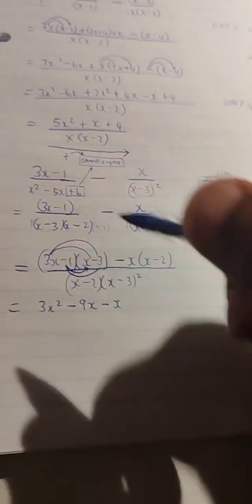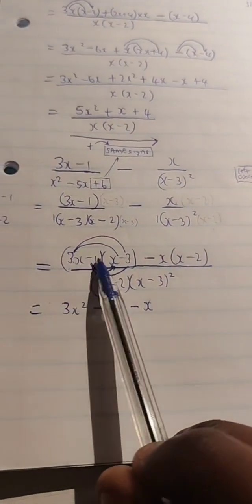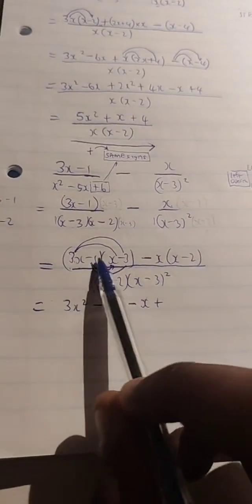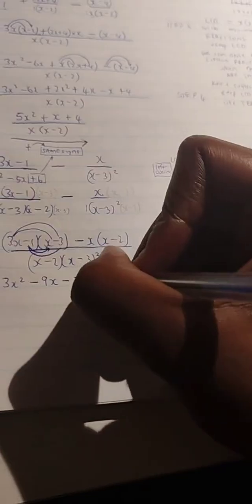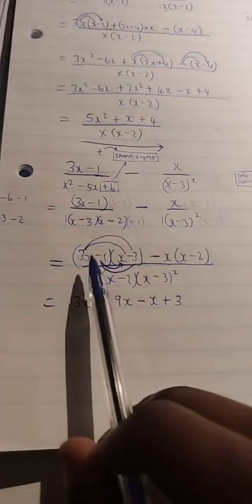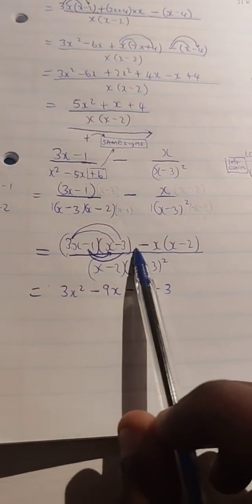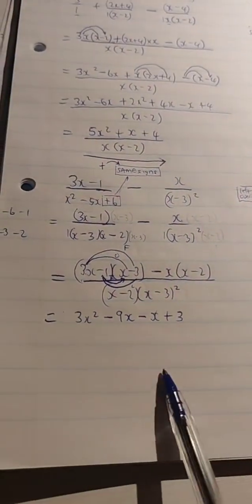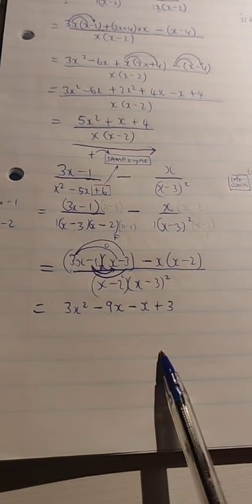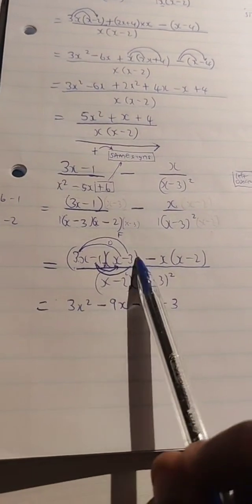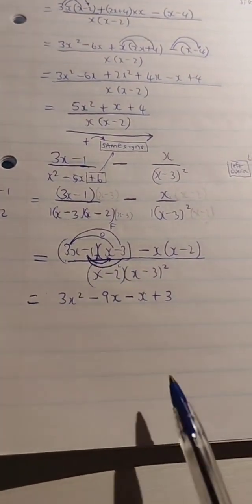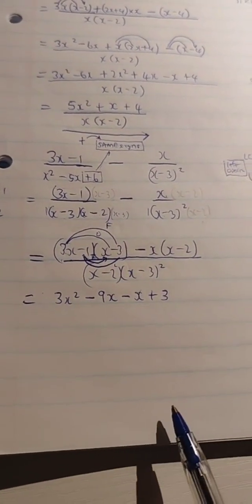Negative 1 times negative 3. A negative times a negative is a positive. 1 times 3 is 3. We are done multiplying out using FOIL, distributing each respective term fully and completely to the term in the other bracket.